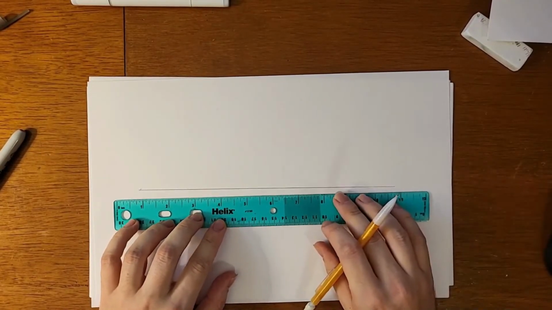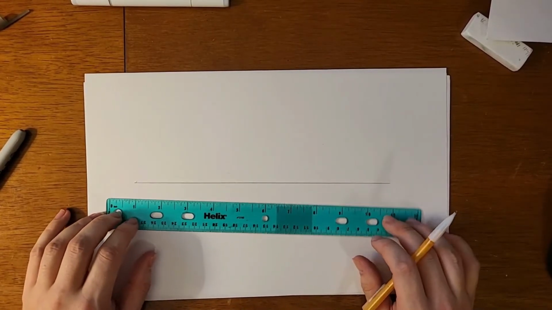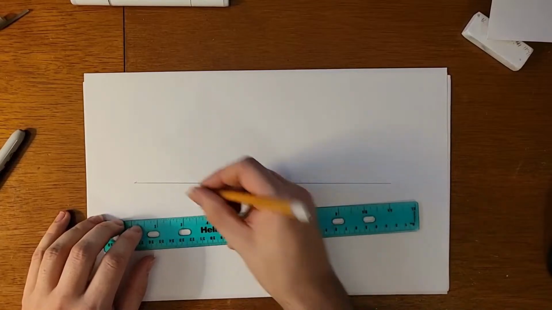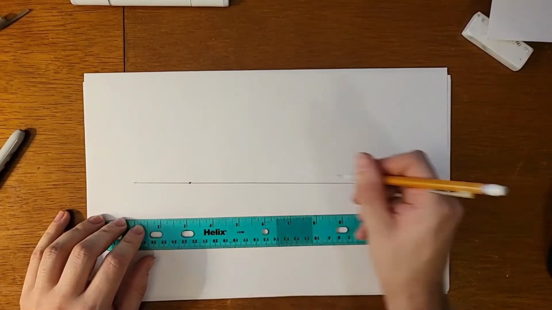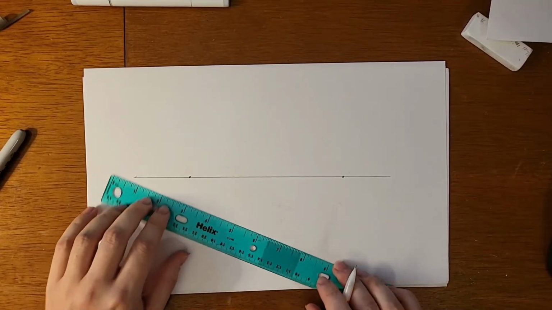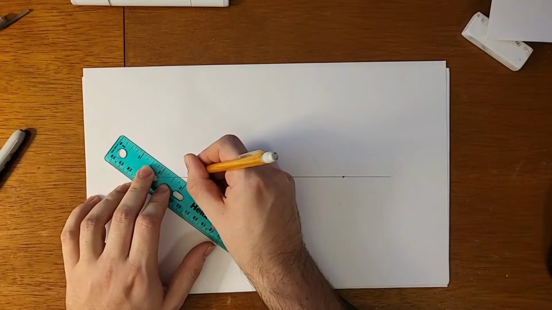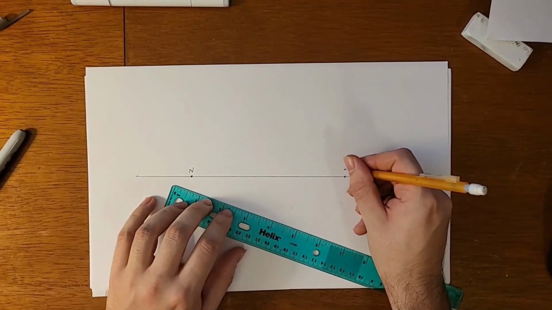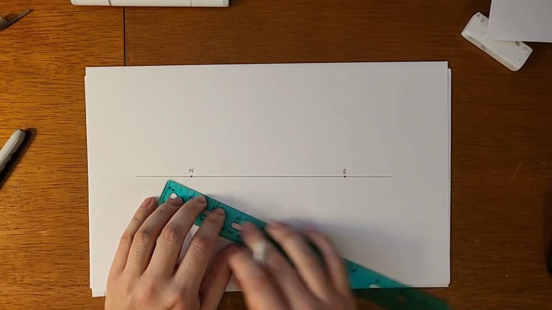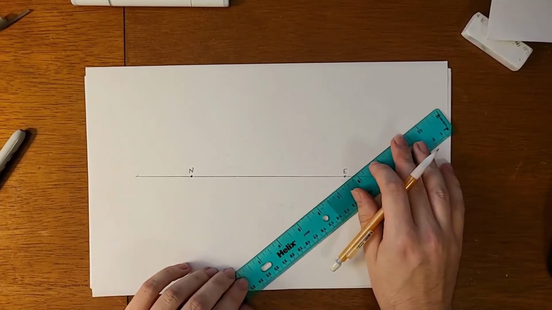This is what the ruler's for, the straight edge. So you draw your horizon, and then you pick two vanishing points on it. Now I'll say any wall that's going north-south is going to this one. We say this is north, and then this one is east. So anything that's going north-south is going to vanish to that point, and anything going east is going to vanish to that point.